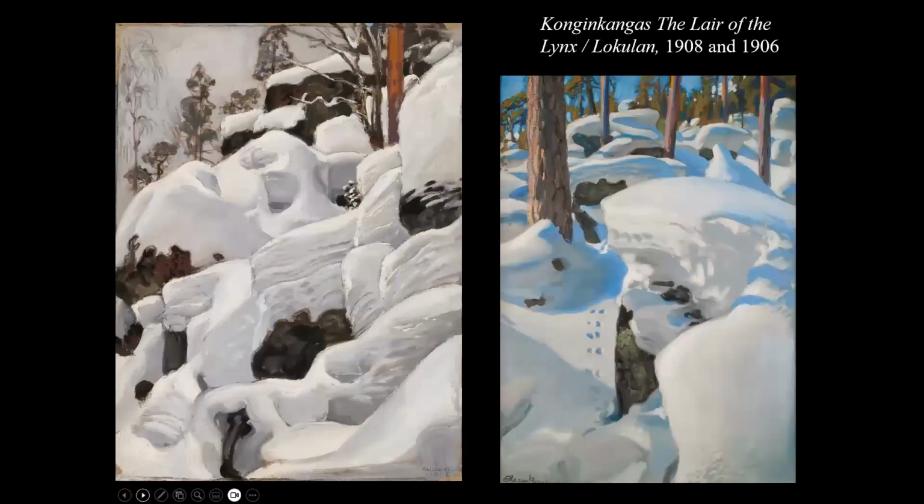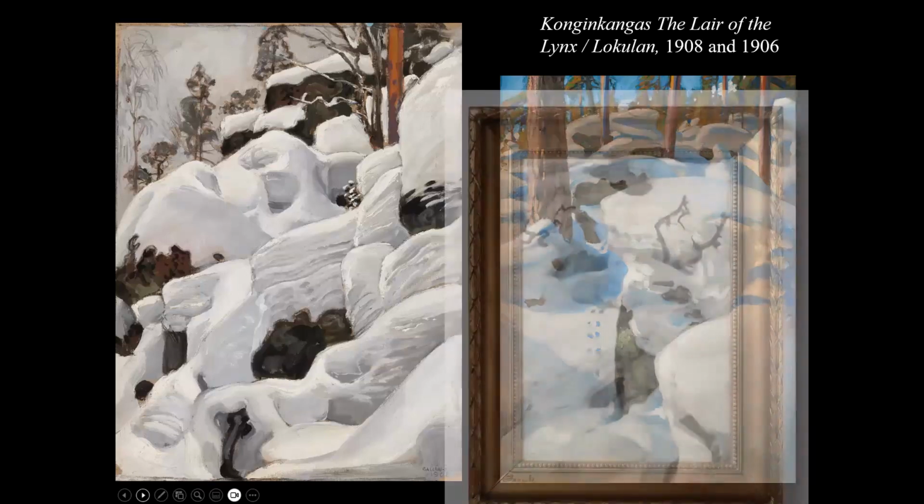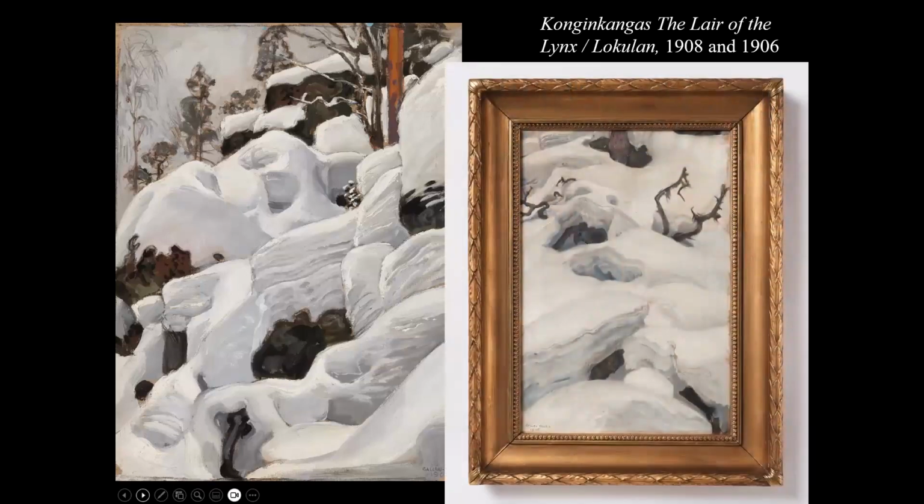I love the way he paints snow. So the lair of the lynx on the left-hand side, 1908, is just the pattern of the snow and the rocks. And in 1906, you do get some intimation of that elusive lynx, just his paw prints in the snow. Otherwise, it's more like a snow sculpture, as you can see. And here's another one from the same campaign of 1906.